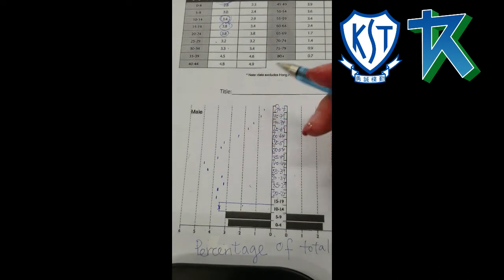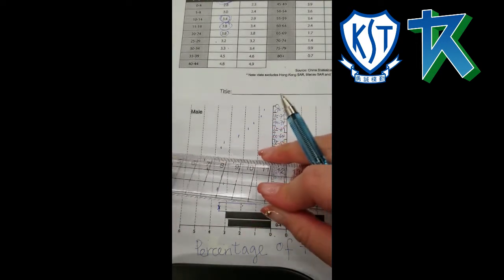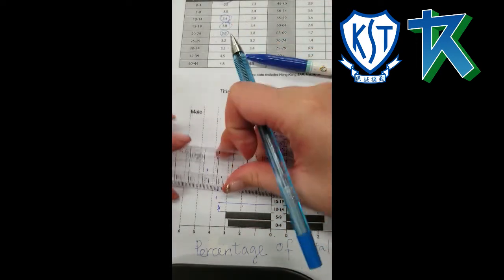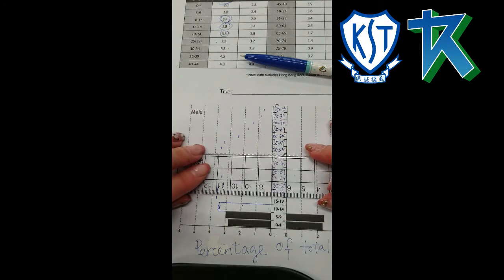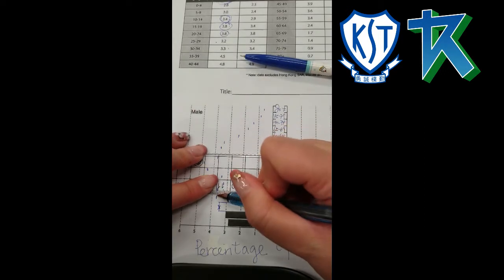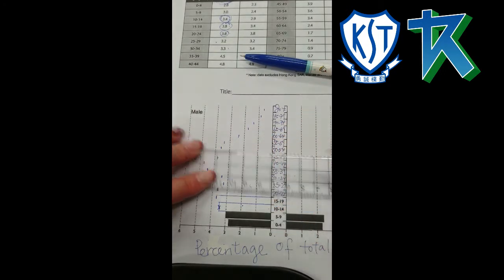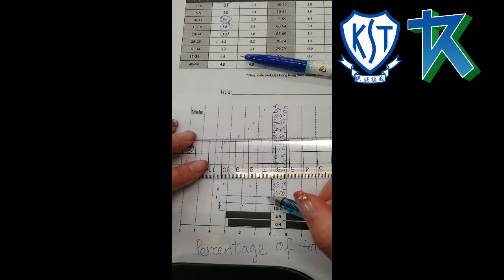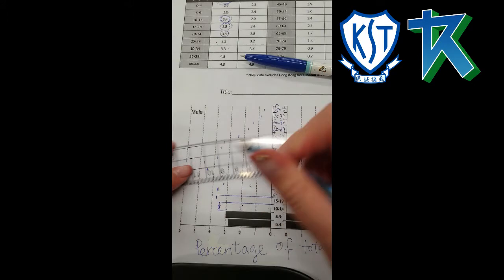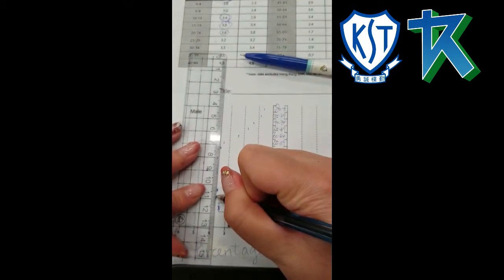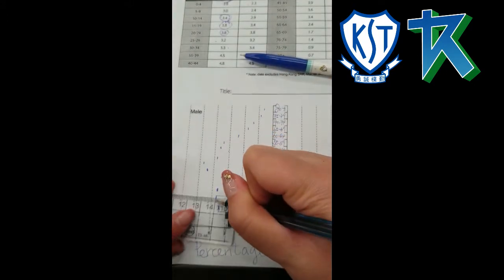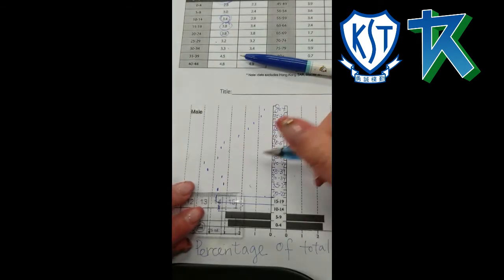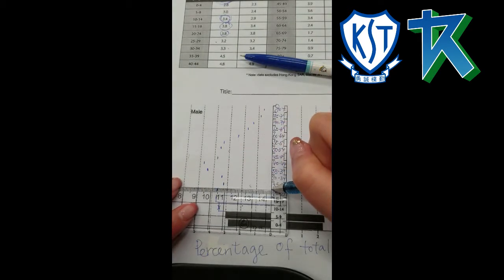Actually, the second step is to use the ruler to draw the bar chart now. Remember, the line should link up with the age group boxes. Okay, let's continue.